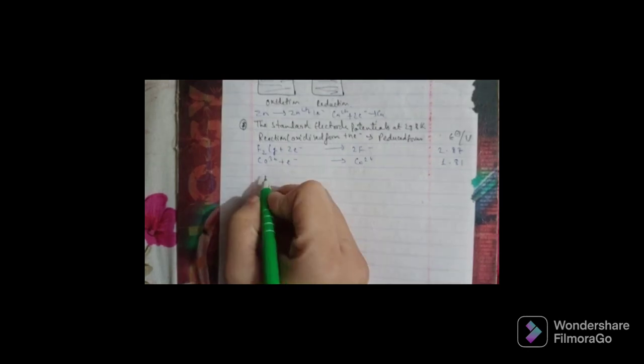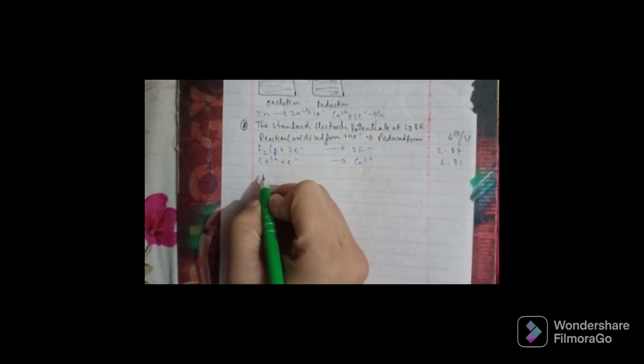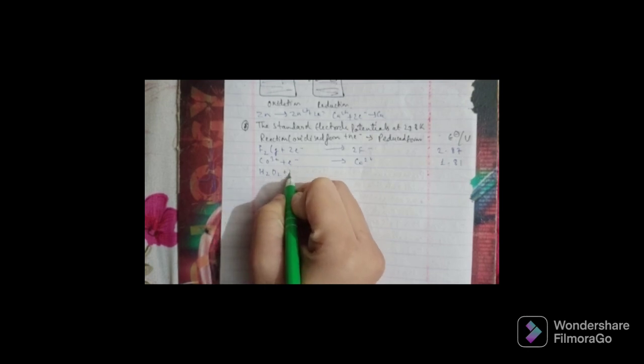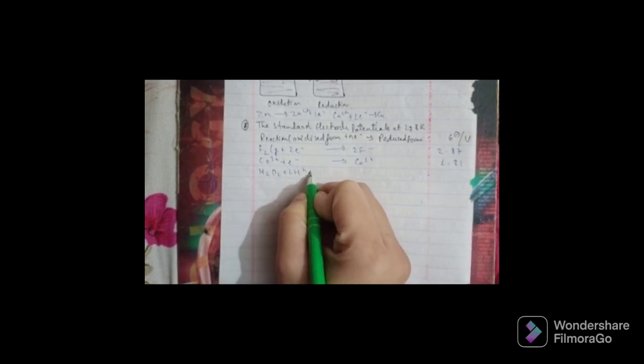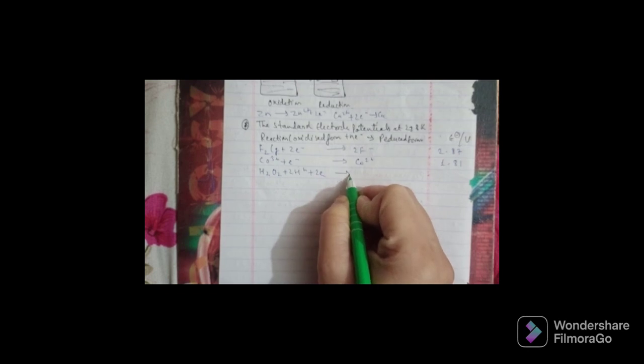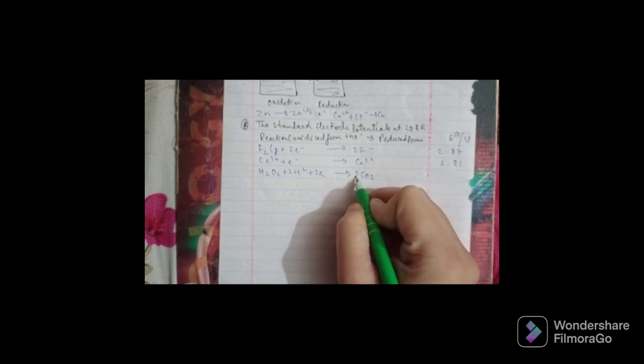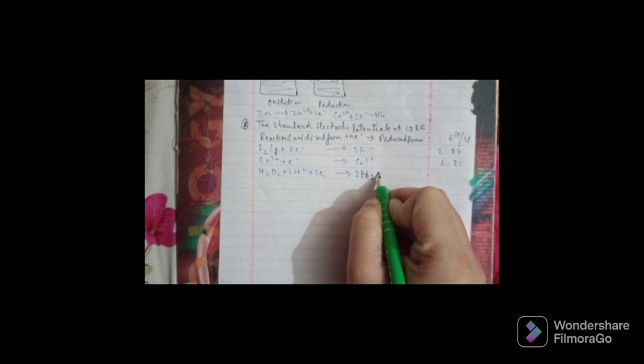Now we talk about the next one, that is the third one, which is H2O2 plus 2H+ plus 2 electrons, which will give 2H2O. So this is 1.78.